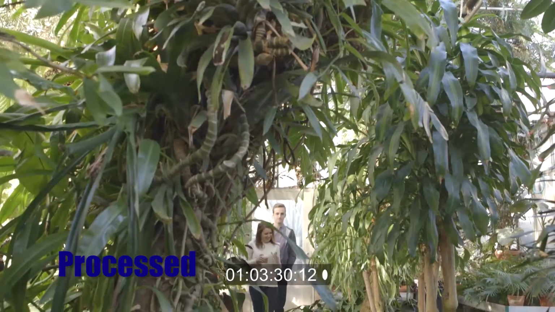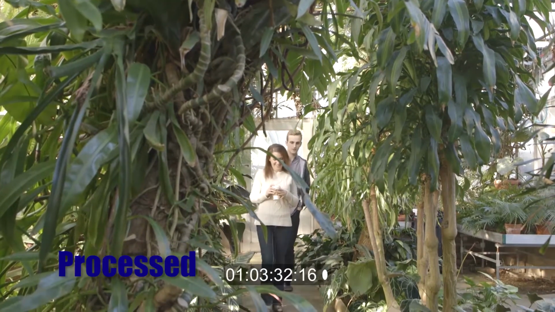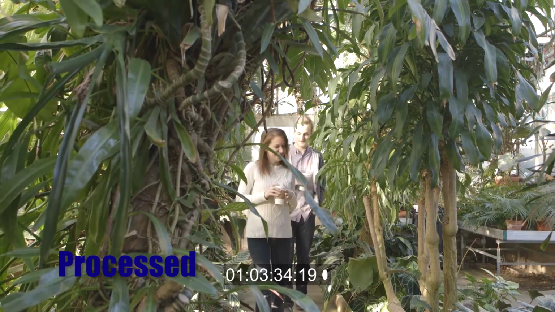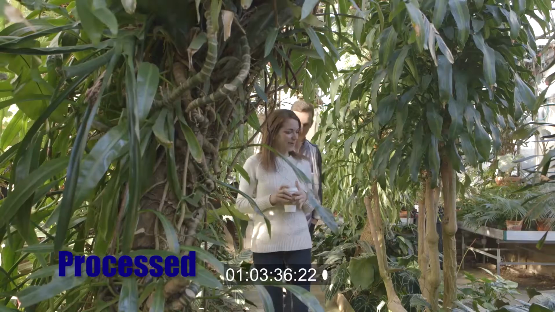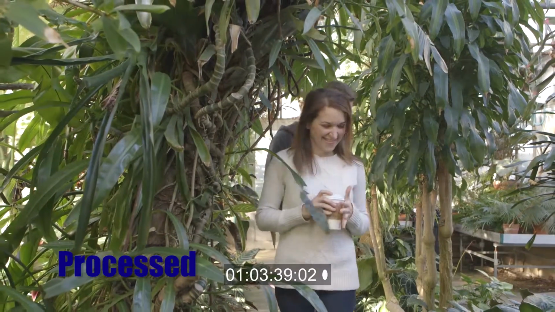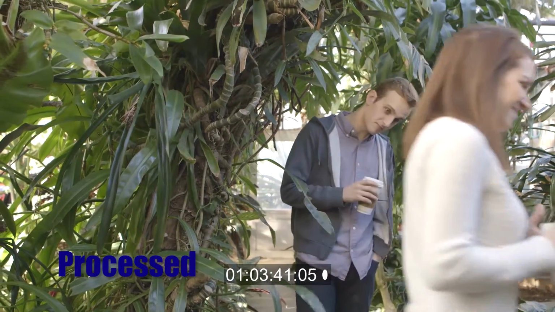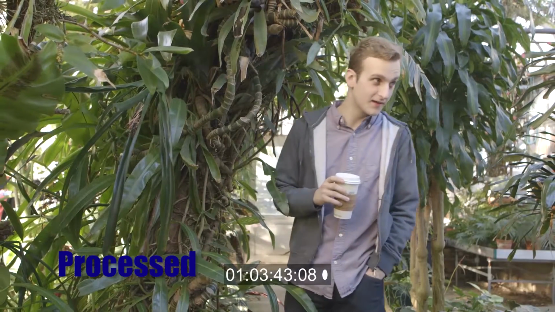I noticed your skin condition cleared up. Yeah. Yes. I got this new Neutrogena face scrub. It really works wonders. I'll have to try it sometime. Your face looks fine to me.